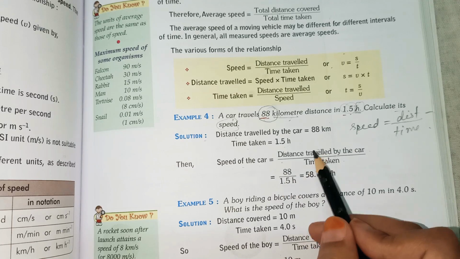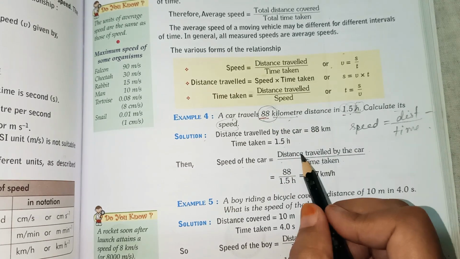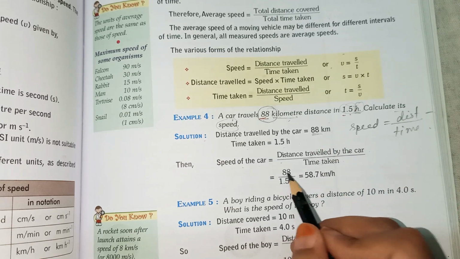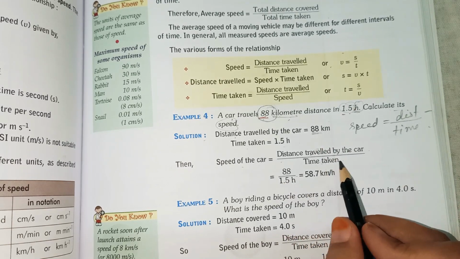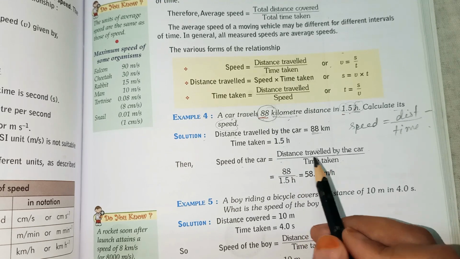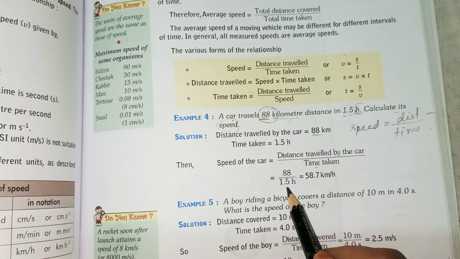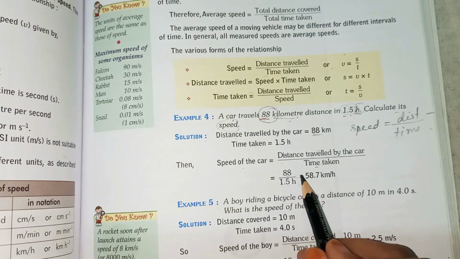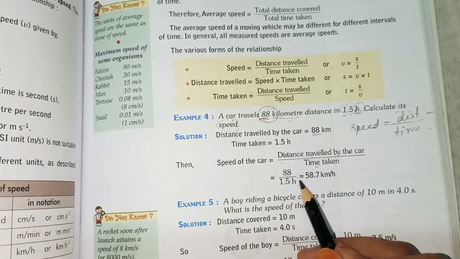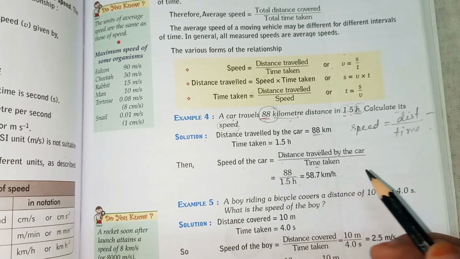In the formula you put the values which are given in the question, that is, distance traveled by the car is 88 kilometers, so you write 88 divided by time taken, 1.5 hours. So 88 divided by 1.5 hours, after dividing we will get 58.7 kilometers per hour.